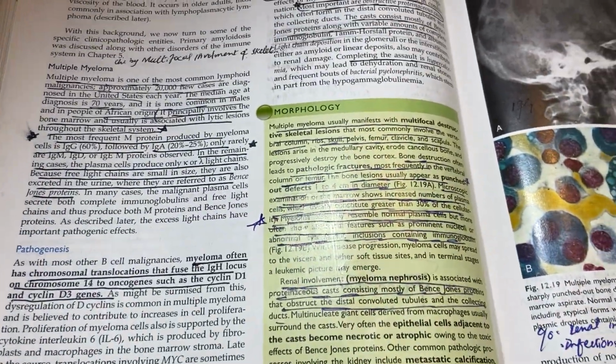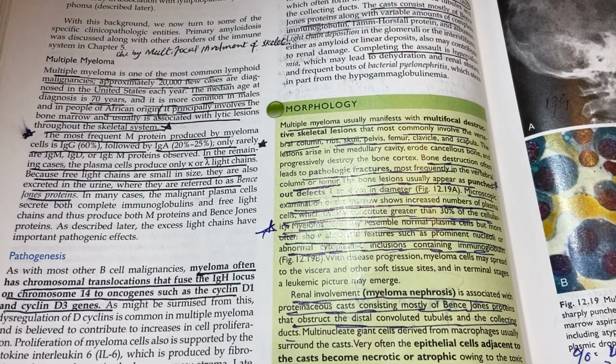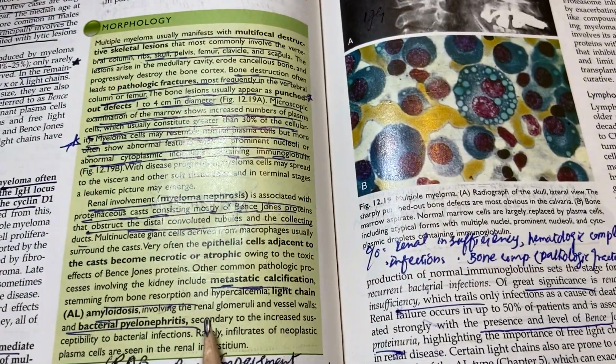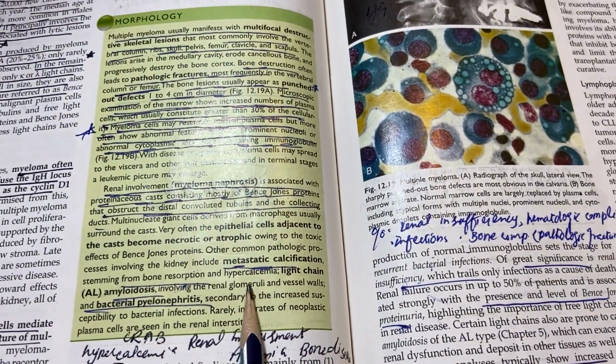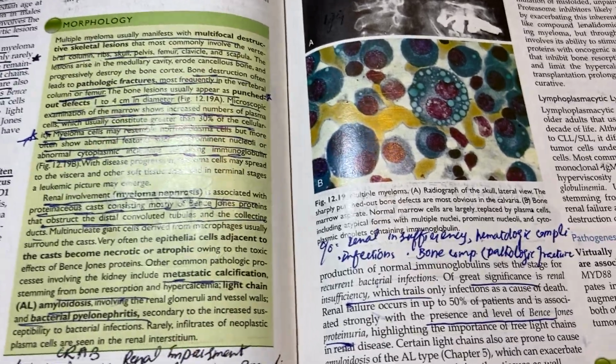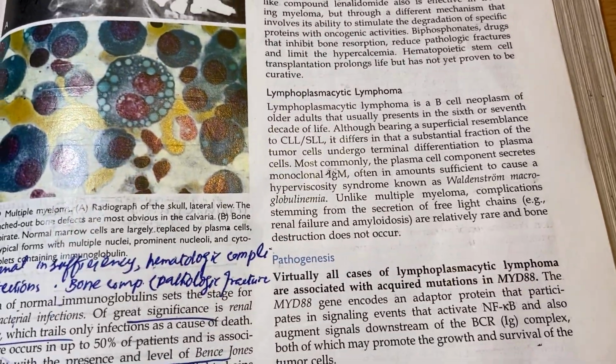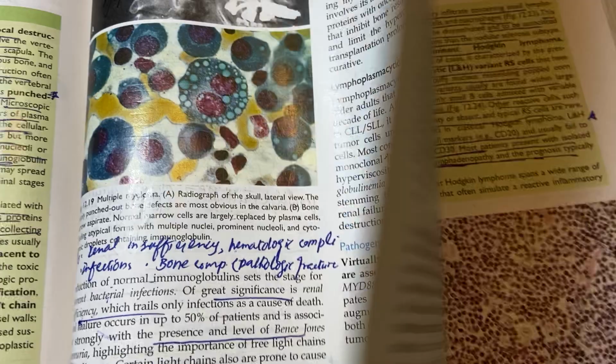Multiple myeloma is again important from the SCQ point of view. Its pathogenesis and, most importantly, its morphology is very much important from the SCQ point of view. Then you can just skip the lymphoplasmacytic lymphoma.